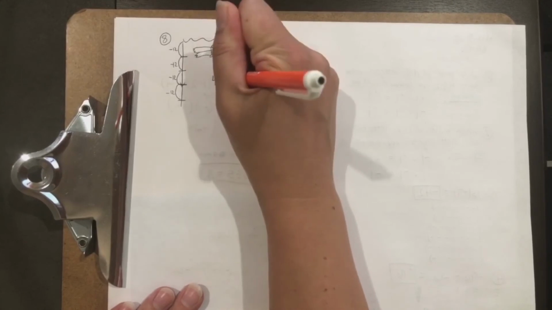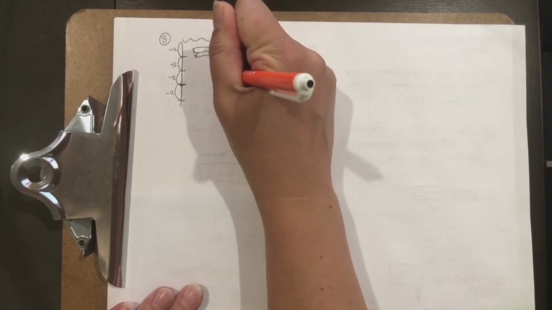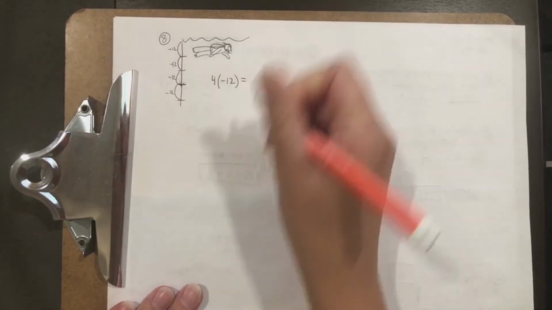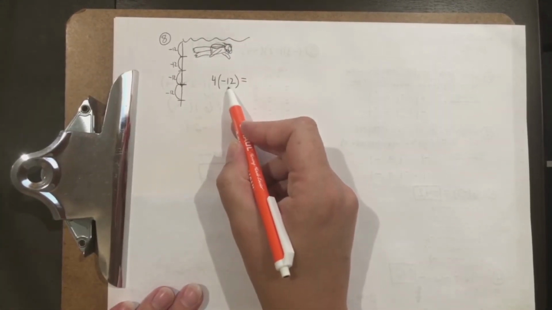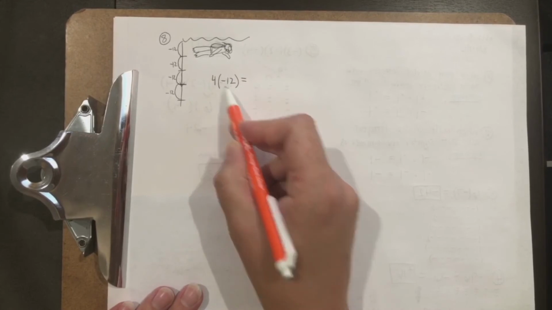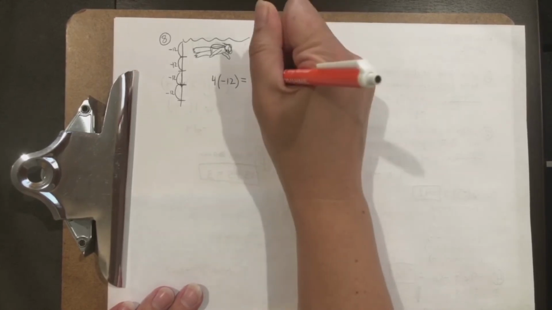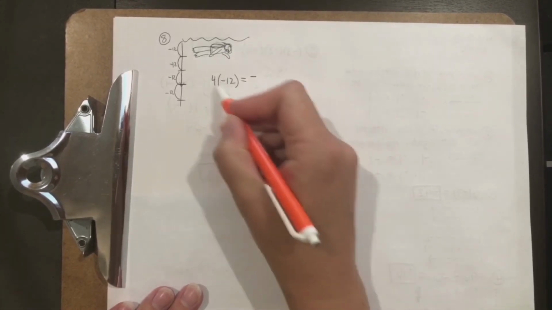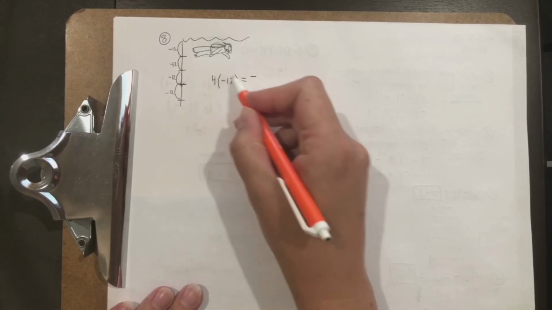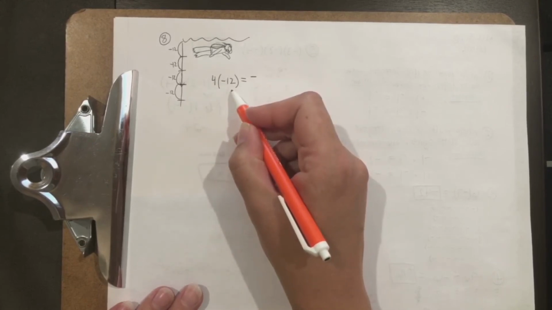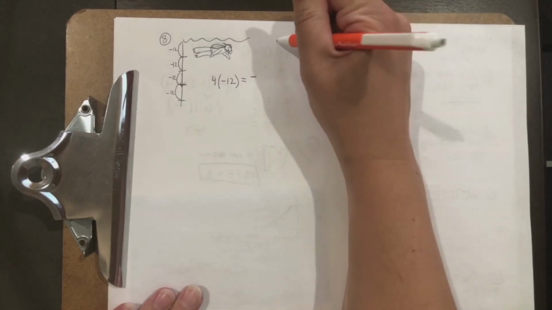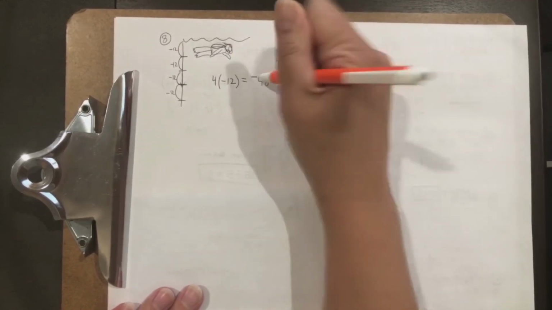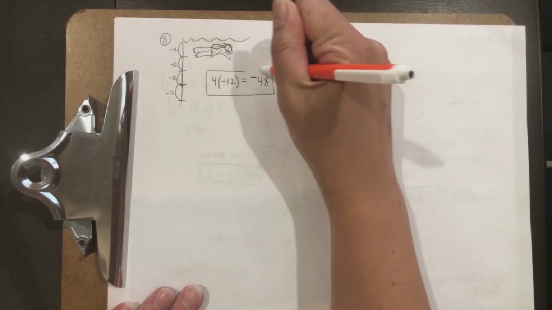So 4 times negative 12, because we're going down 12 each time, and that's going to equal 4 sets of 12 negative. If you can do that in your head, that's fine. If you can't, you can go ahead and write it up here. 4 times 2 is 8, and then 4 times 1 is 4. So that would be 48, and our negative is here, ready to go. And that is our equation.